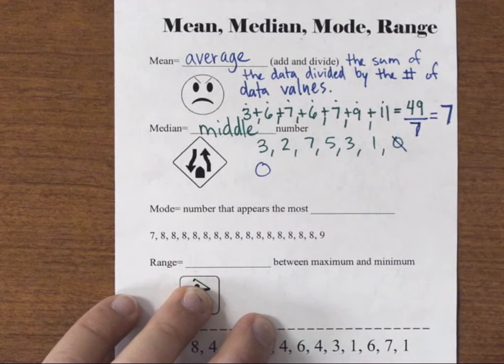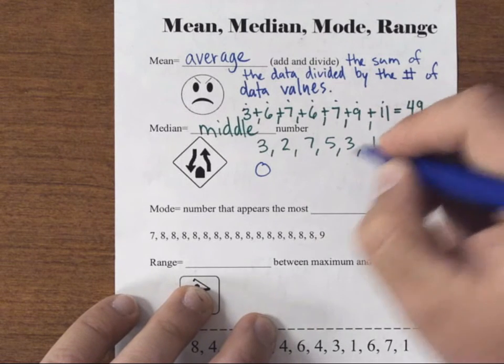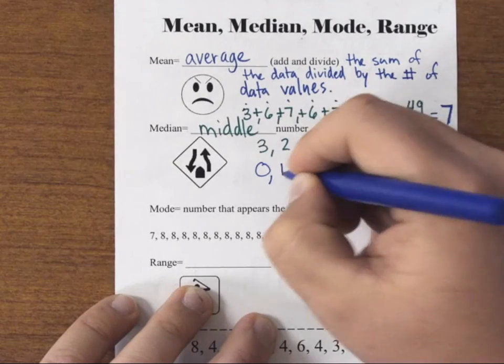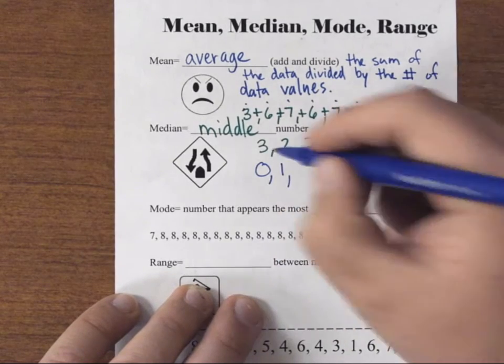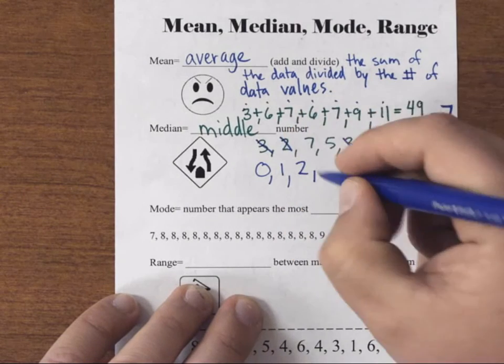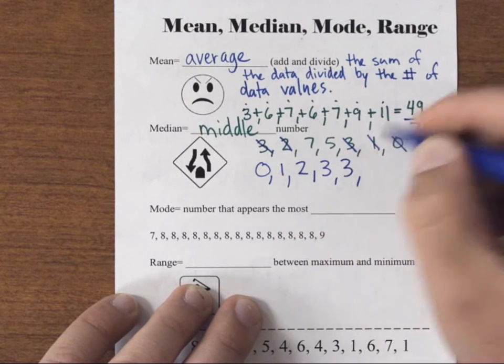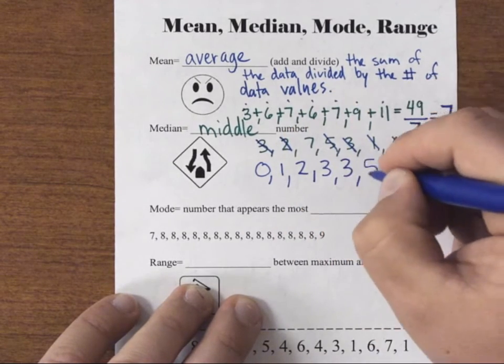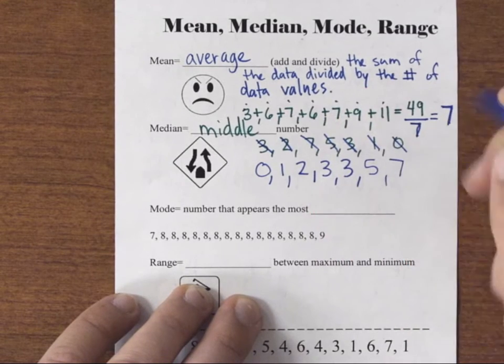You might want to cross them off your list as you go so that you make sure that you have got all of your numbers. So we got a 0, then a 1, then we have 1, 2, we have 2 3s, then we have a 5, and we have a 7.